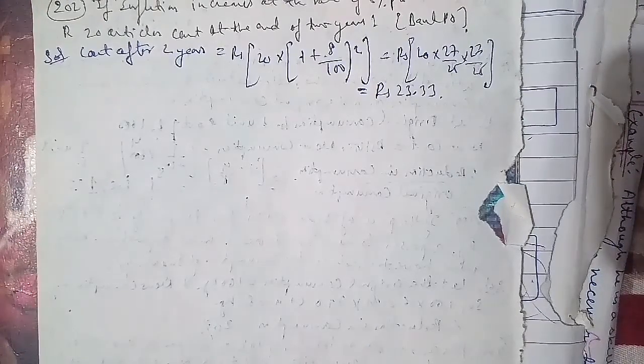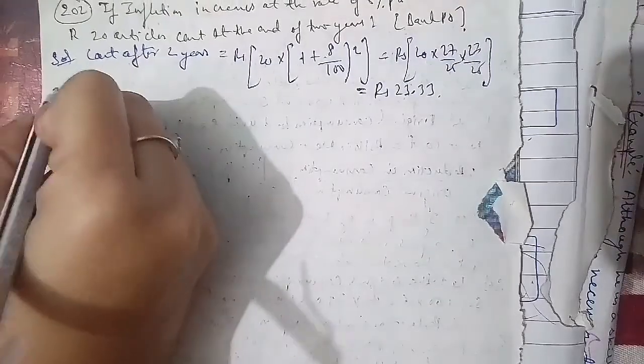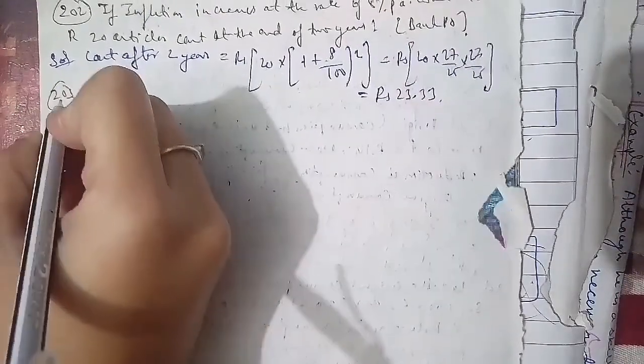Options we have 1,77,000, 1,77,366, 1,77,461, 1,77,596. So for that we talk about it as well. That has been the 203rd question of the session as well.